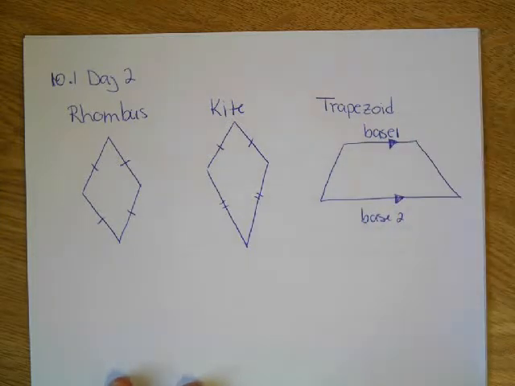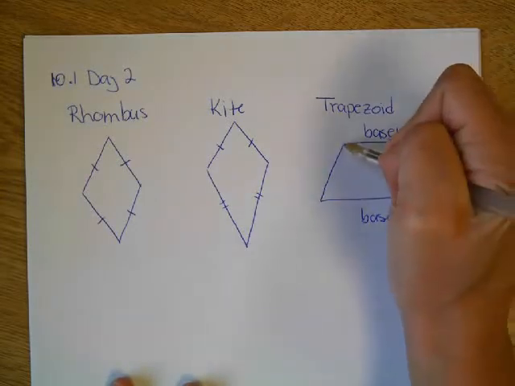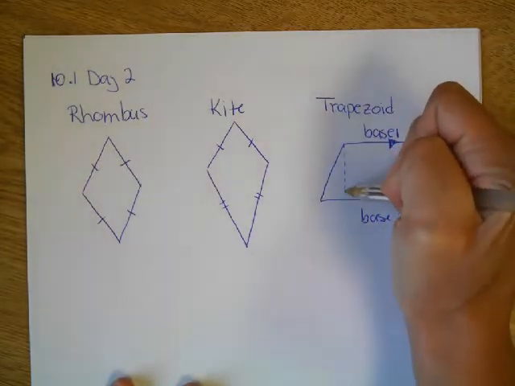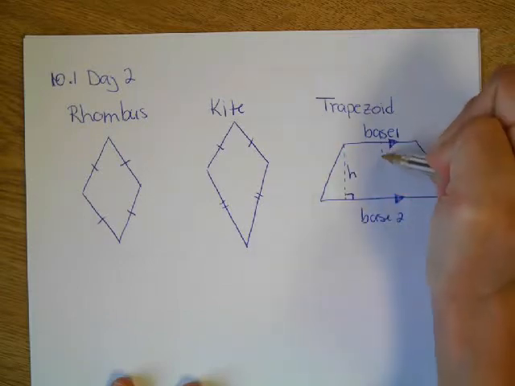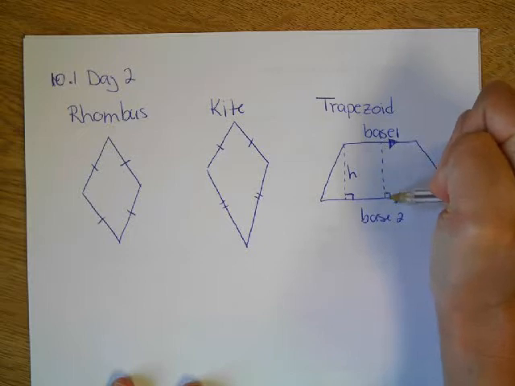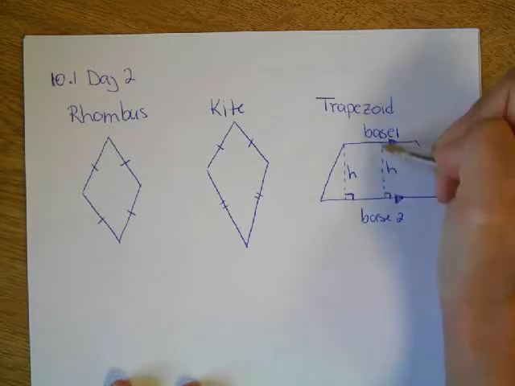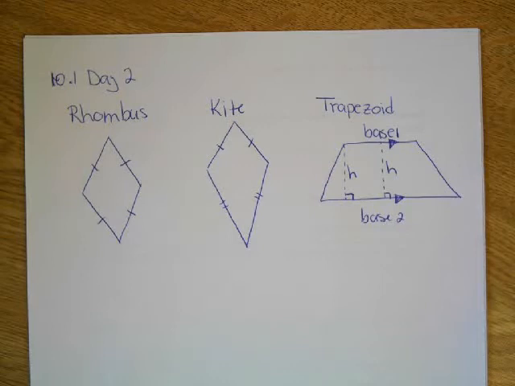Your height is always the distance between the bases, perpendicular distance. Again, that can come from one of the corners and make a right angle with the opposite side, or it could be right in the middle here. Either way, height's the same, just has to be perpendicular distance between the bases.